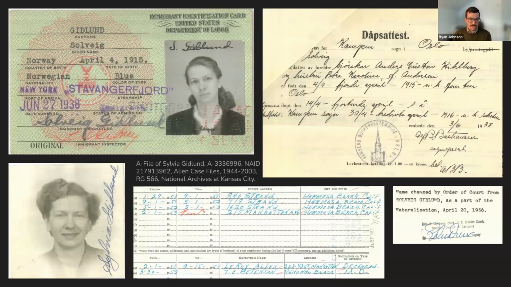On the top left, she's got an immigrant identification card from when she originally came to the US. She had to go abroad and get an immigrant visa, applying as Johann Robert's wife, and brought their youngest child with her on that trip. I found that in passenger records, and took this photo in 1938.